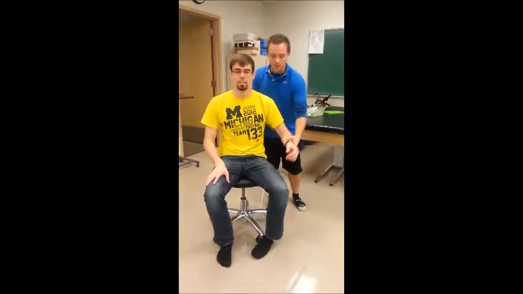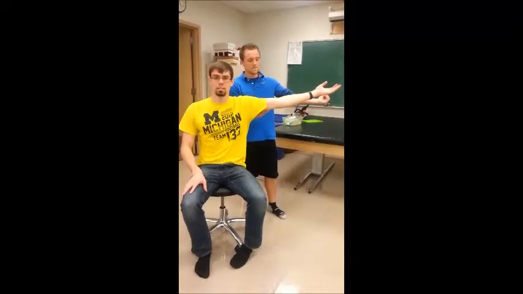Alright. This is the elbow extension test to determine if there's a fracture in the elbow complex. Have the patient raise their arm up, tuck it to 90, and just have them actively extend their elbow. Good.